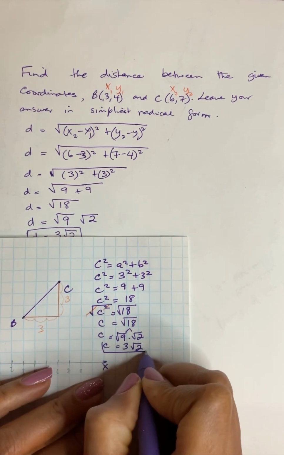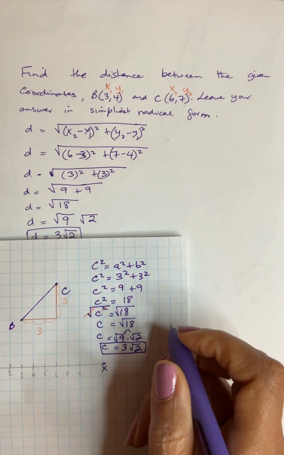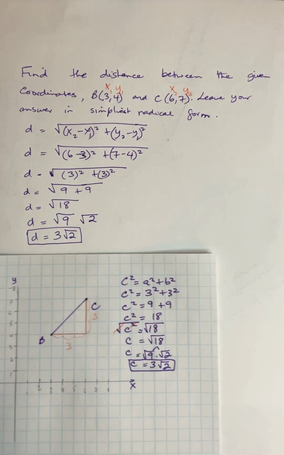So those are the two ways that you could have achieved this problem, and you notice you get the same answer.